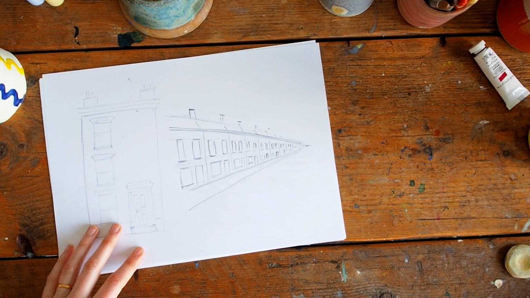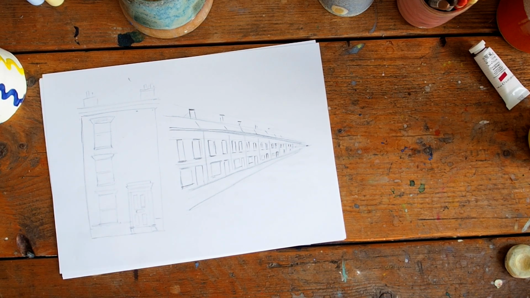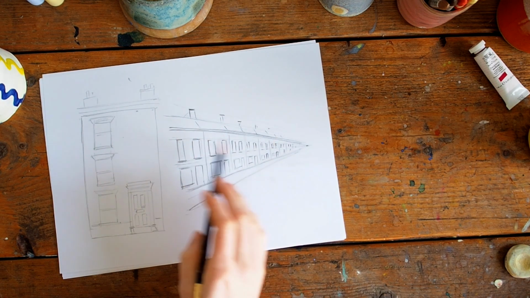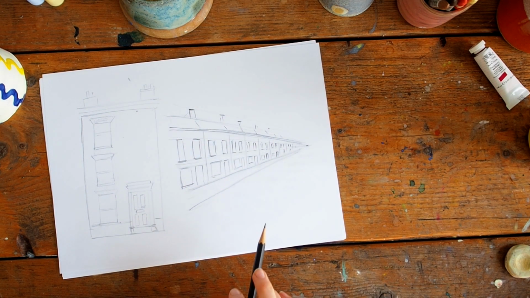But you can see there how putting perspective lines in to start with really helps us draw this street receding into the distance, a row of terraced houses. And if I hadn't put all these lines in, this would just be a wibbly wobbly mess of wonky lines, so it is really helpful to do that.